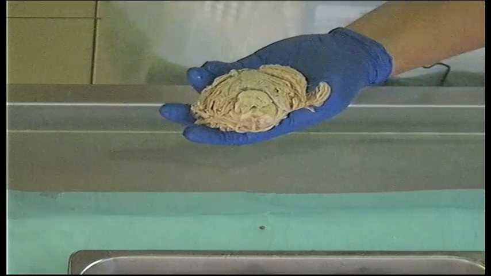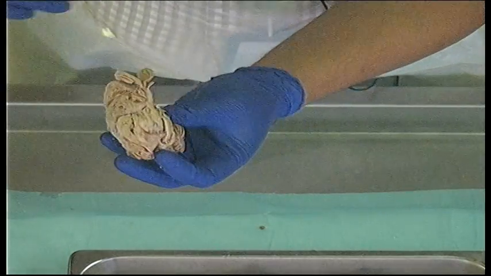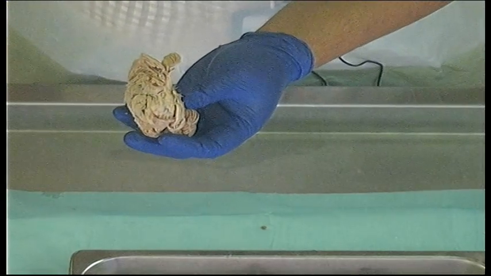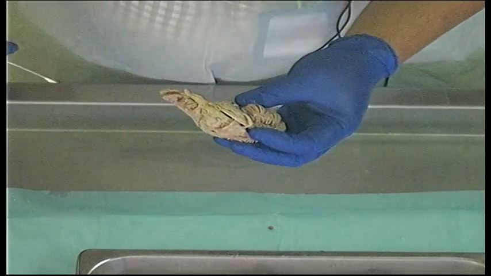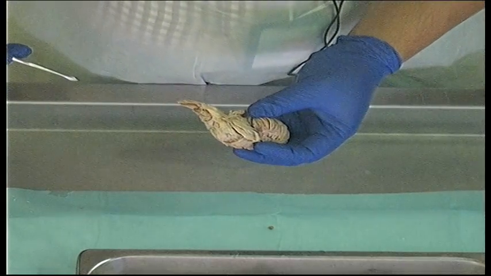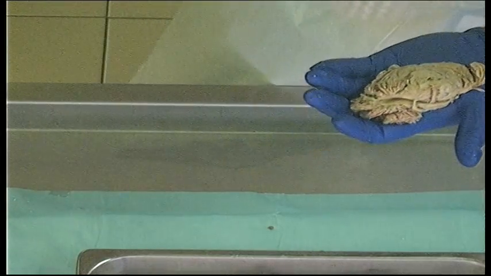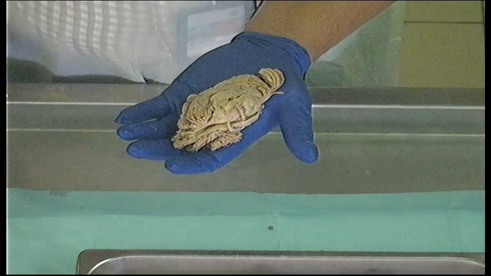The PICA is one of the branches from the vertebral artery. The inferior part of the cerebellum is supplied by the anterior inferior cerebellar artery, a branch from the basilar artery. And one more at the superior part, the superior cerebellar artery, also a branch from the basilar artery. So got three.